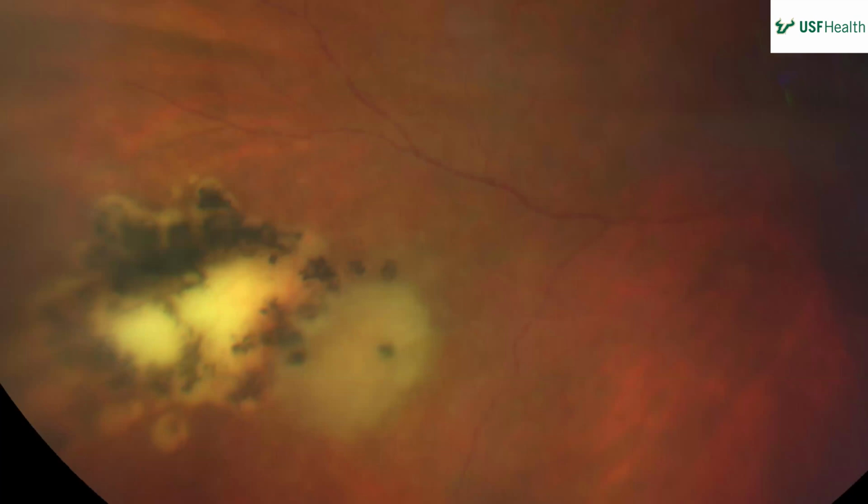And where was this? This looks like it's inferonasal. Where is this in the... nasal. Yeah, I didn't see this in the original photo. Yeah, this wasn't in the original picture. Okay.